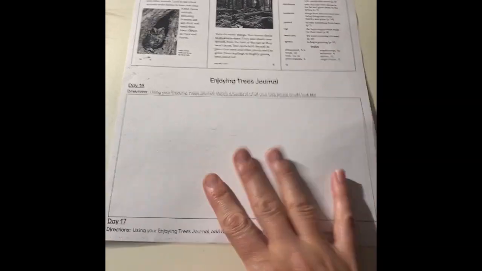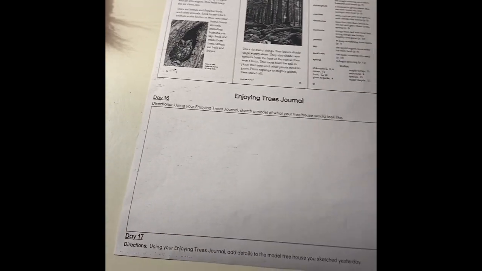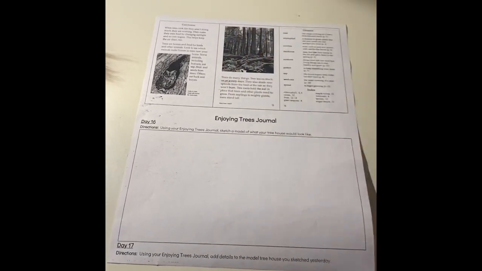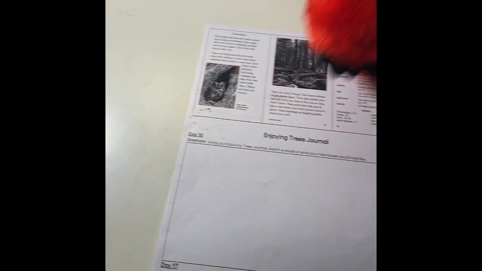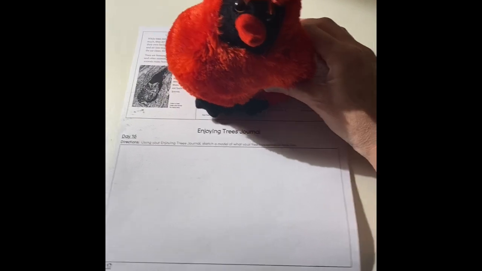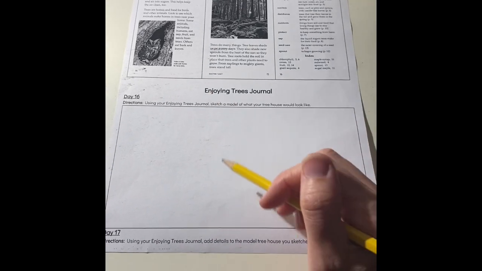And then when you feel really good about what you've drawn and you've added a lot of nice details, then you can color it in. Maybe you'd like to make a treehouse for little Tweet. I think he would think that that was really cool. If not, you can definitely just make a treehouse for yourself. But remember, you have to have some sort of tree in here.